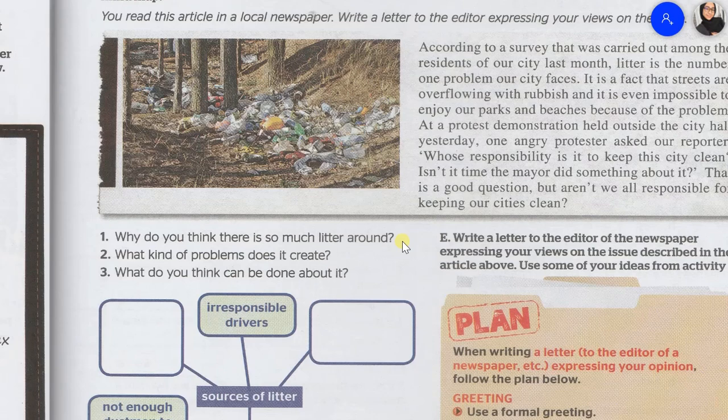Okay, when our surrounding is dirty, it's going to pose as a health hazard. Yeah, it's going to take a toll on our health, the people around there. Many diseases can come from a dirty environment. Third, what do you think can be done about it?